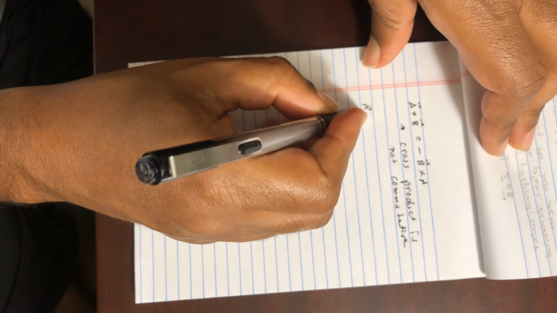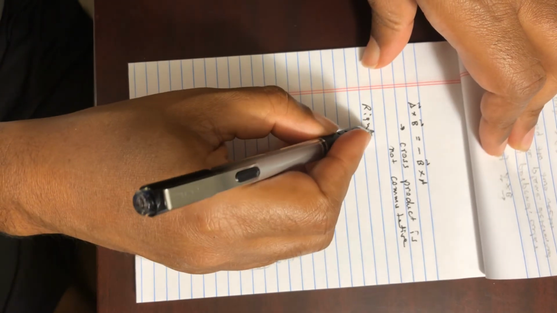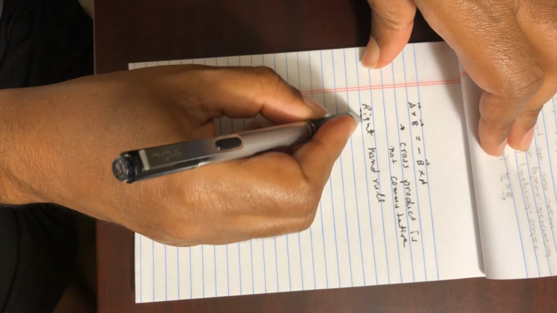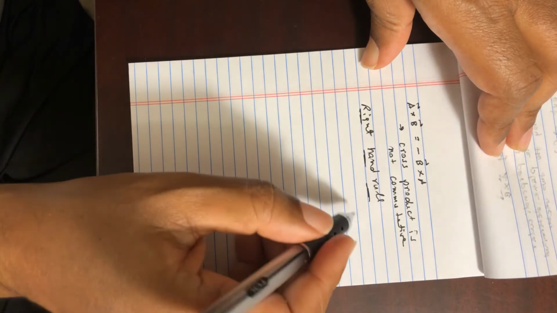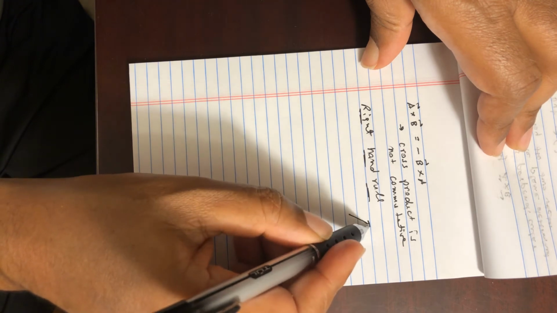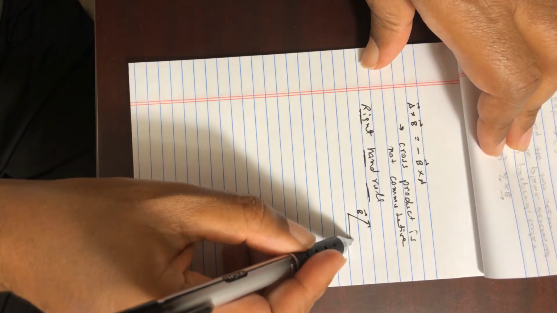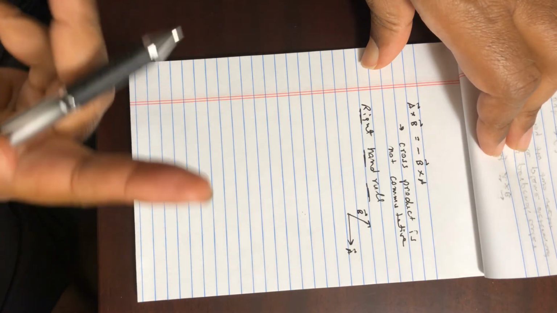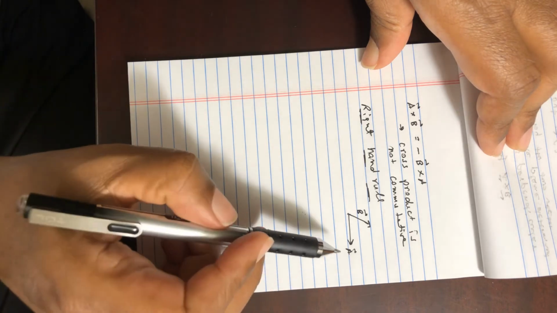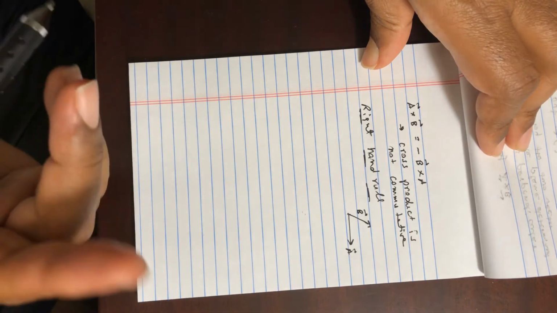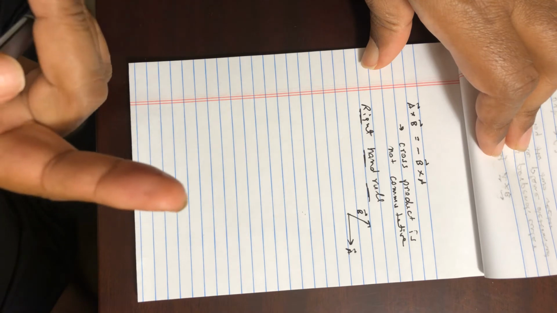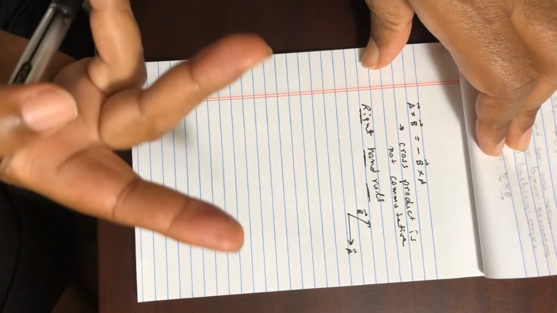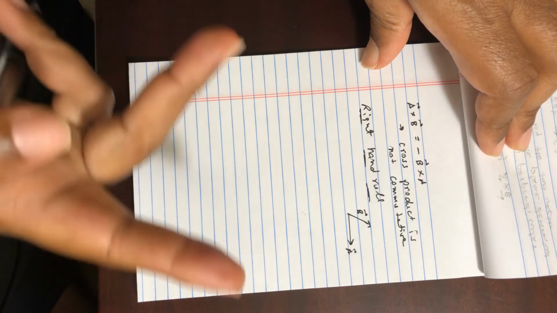It's called the right hand rule. In this case, let's say again we have the vectors B and A. First you align the vectors A and B. The first vector is aligned in the direction of the index finger, and the second vector is aligned in the direction of the middle finger.